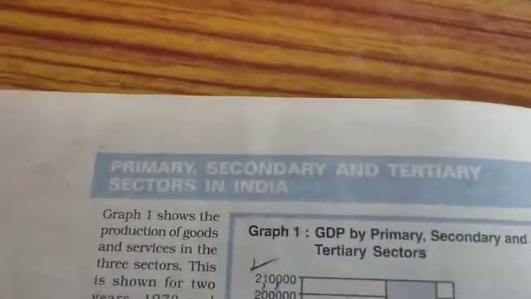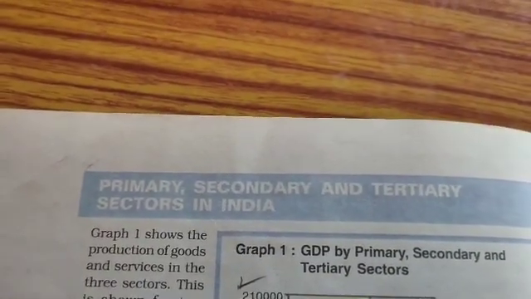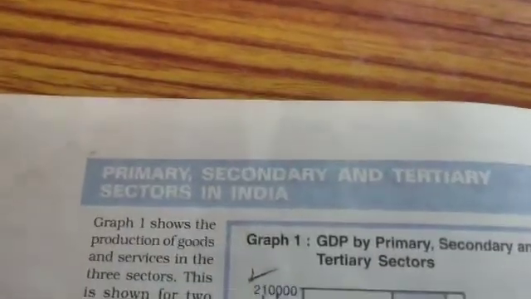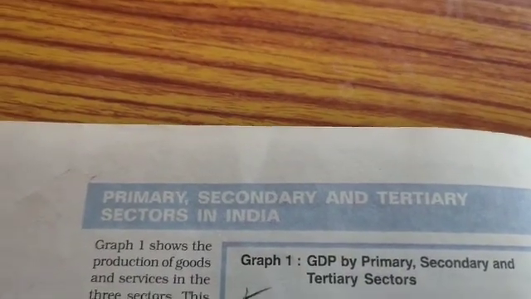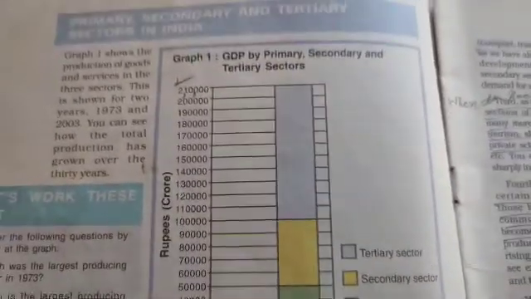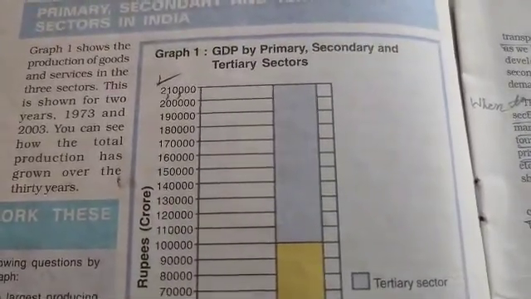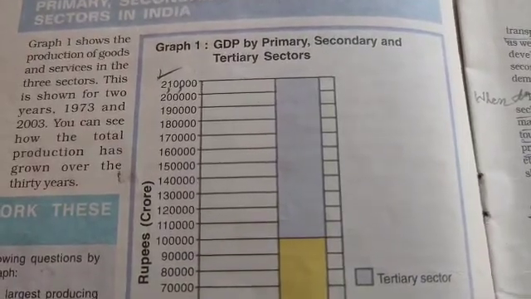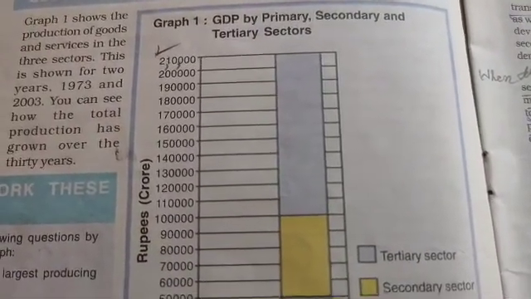Now, children, we are going to compare these sectors respectively, primary, secondary and tertiary sectors in India. So in order to get clear information, look at this graph of GDP by all three economic sectors.